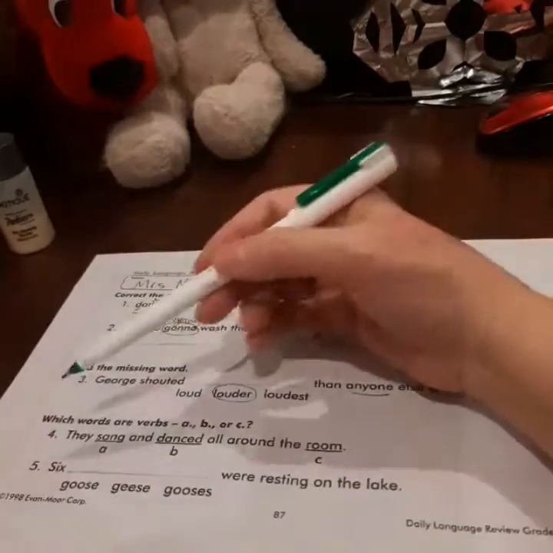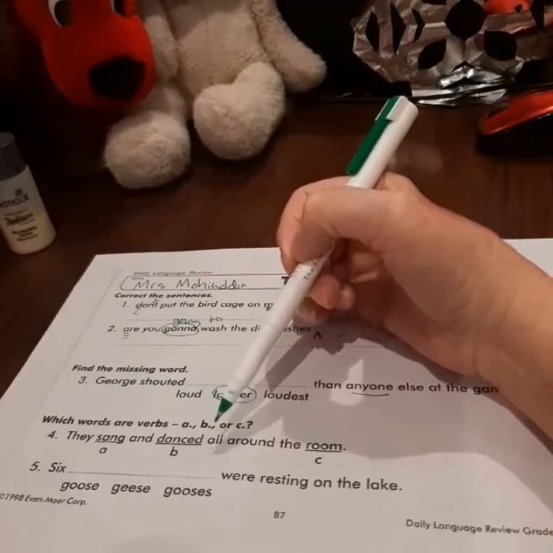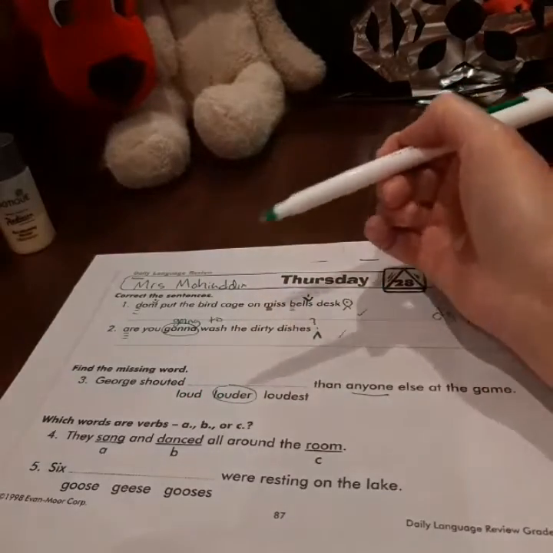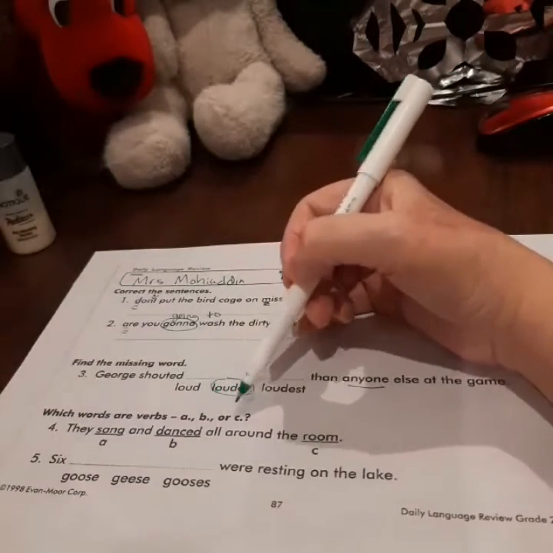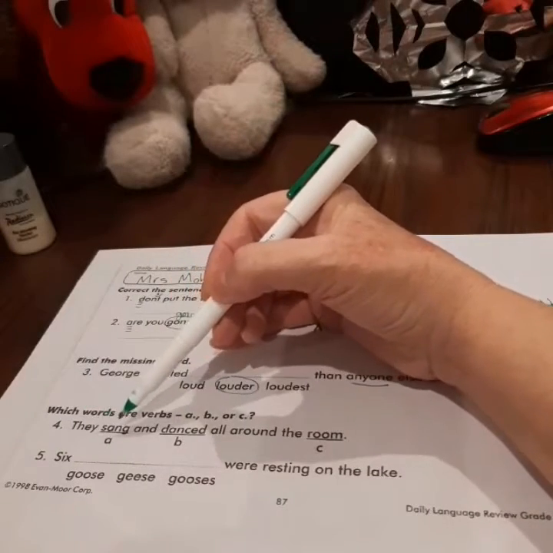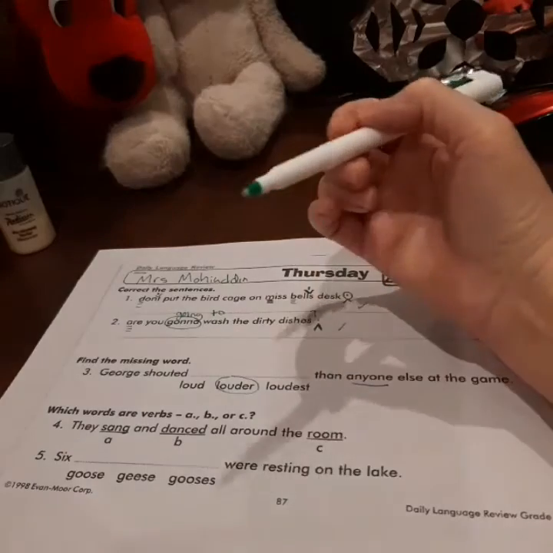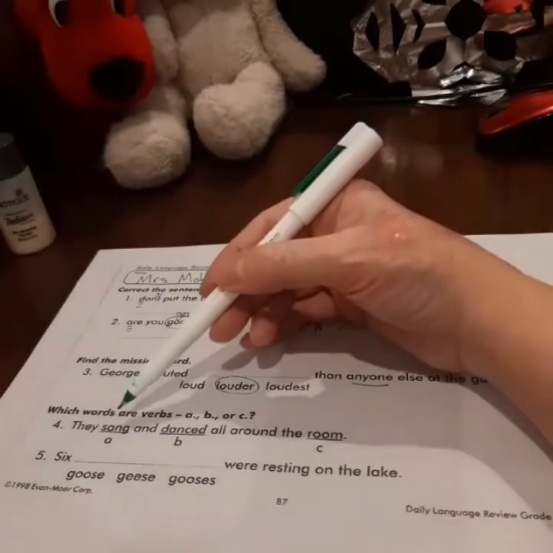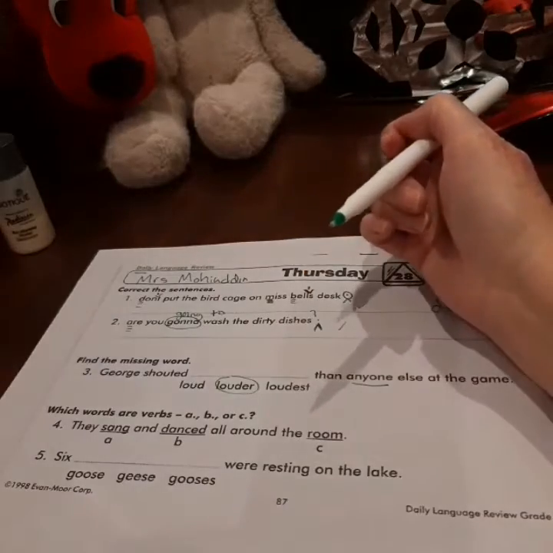It can be confusing. Which words are verbs? What is a verb? A verb is an action word. It's a word that shows action, okay? Is it A, B, or C? Okay. Number 4, they sang and danced all around the room. Which one of these words shows action? Is it sang, danced, or room?